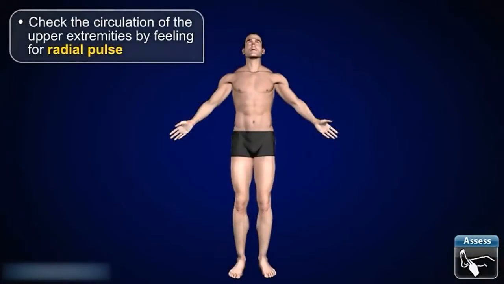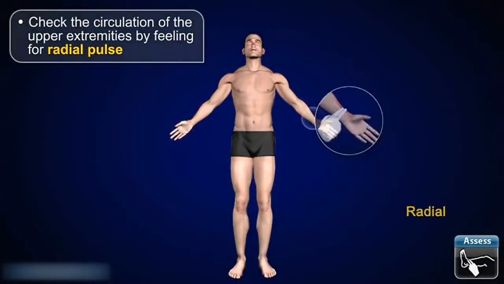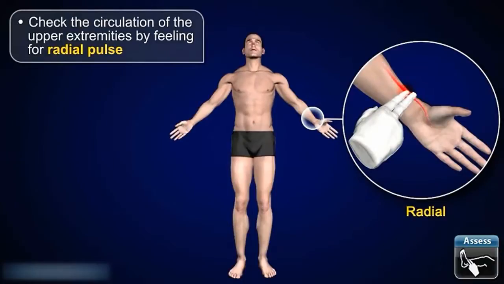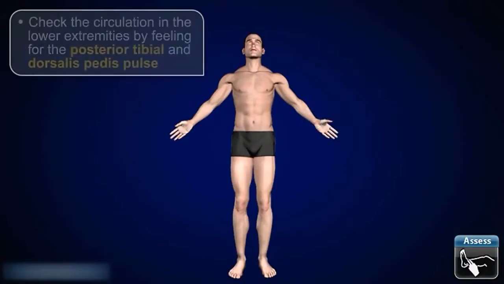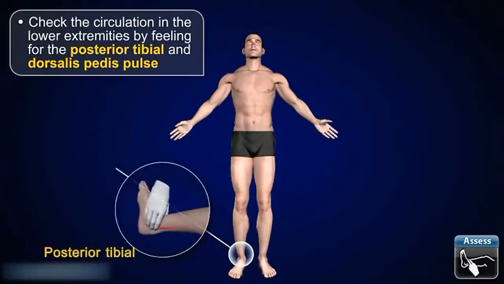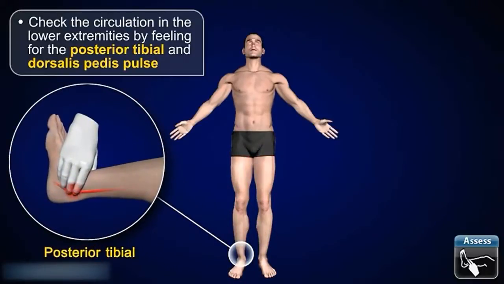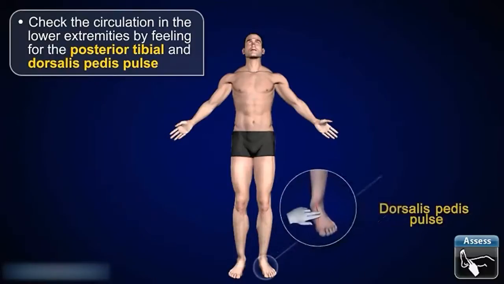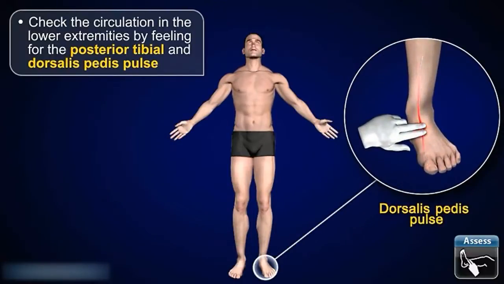Check the circulation of the upper extremities by feeling for a radial pulse. Check the circulation in the lower extremities by feeling for the posterior tibial and dorsalis pedis pulse.